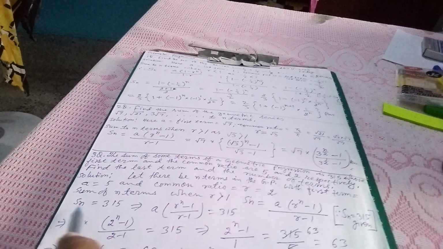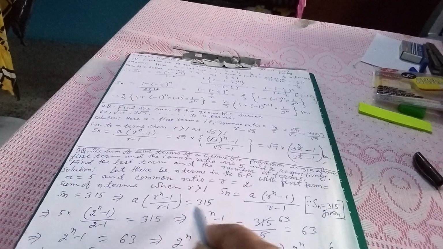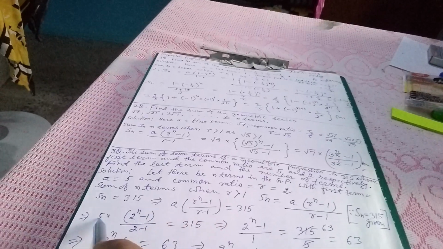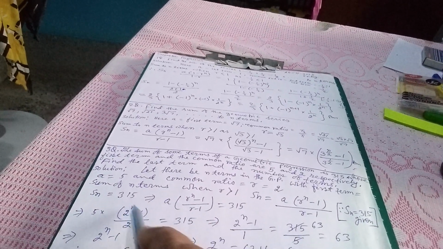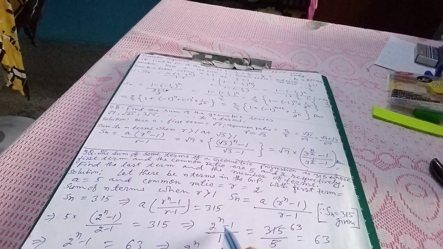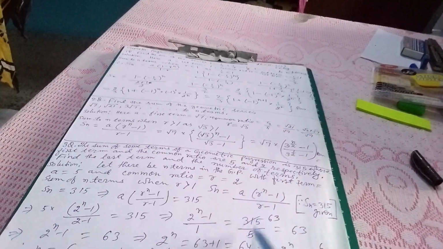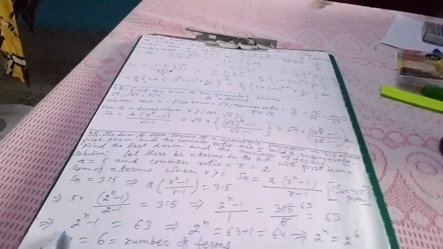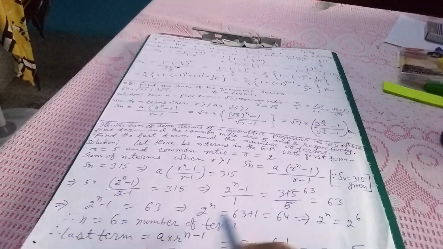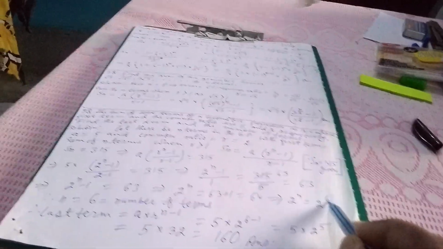So we write Sn equals 315, which implies a into r to the power n minus 1 by r minus 1 equals 315. The a value is 5 and the r value is 2, so 5 into 2 to the power n minus 1 by 2 minus 1 equals 315, which implies 2 to the power n minus 1 by 1 equals, this 5 goes below 315, and then we divide and we get 63. So 2 to the power n minus 1 equals 63. This 1 goes to this side, so it becomes 64. So 2 to the power n equals 64, and 64 means 2 to the power 6. So 2 to the power n equals 2 to the power 6. Therefore, n equals 6, which is the number of terms.